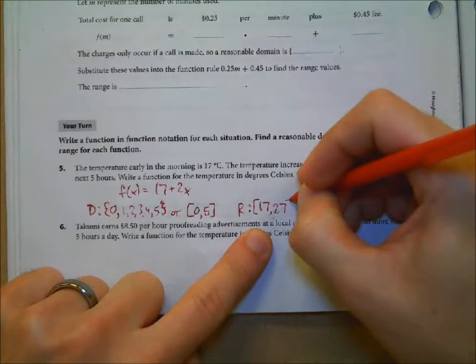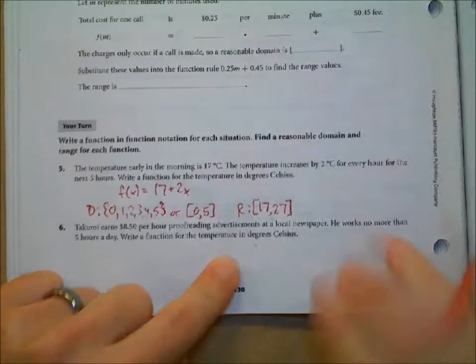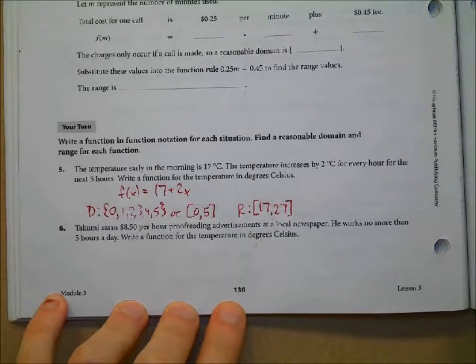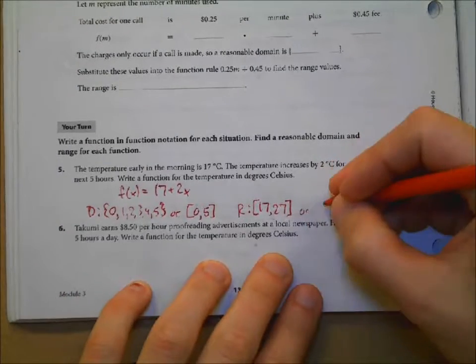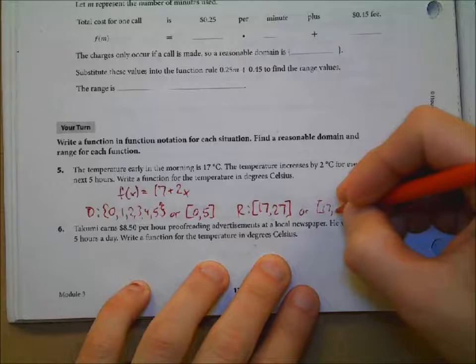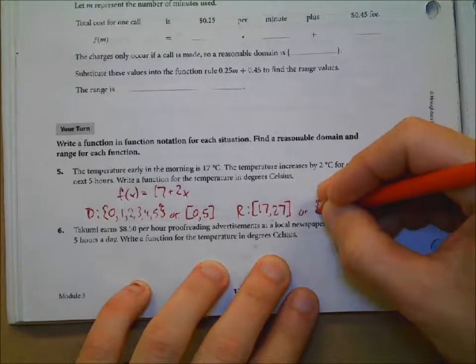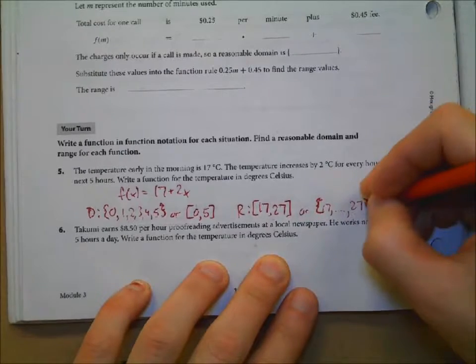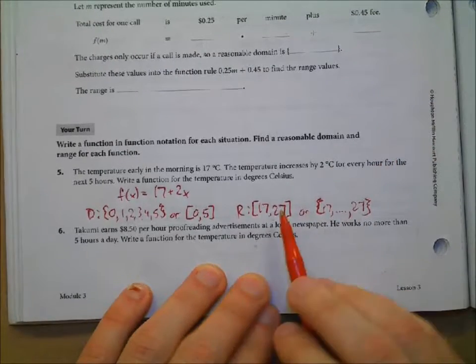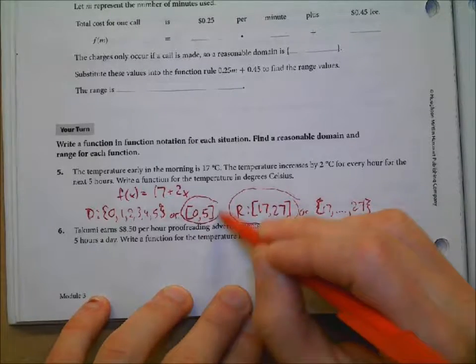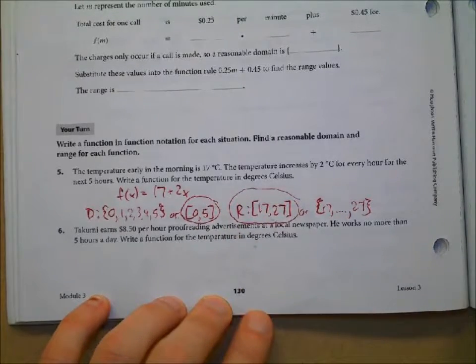Understand that, okay? So that's actually pretty warm. Or again, I would also be okay if you said 17 all the way up to 27, like you were going to list them out. Whoops, I need to use the brace there for that. But I'm guessing, again, we probably should use this one. I think this is what they really want, and they probably want us to use this one for the domain. Okay? Let's try the next one.